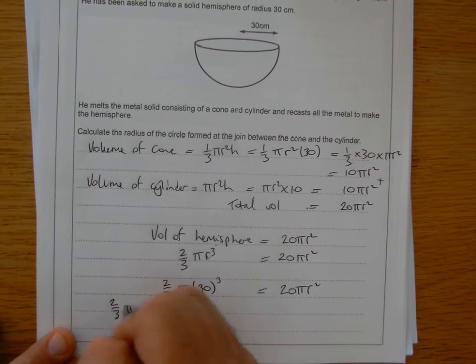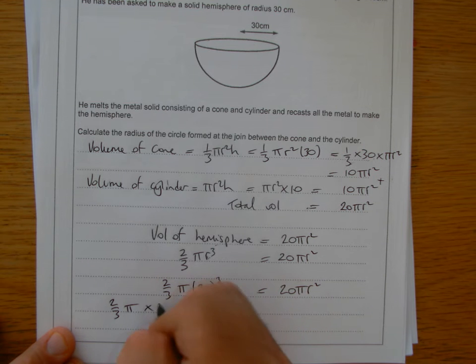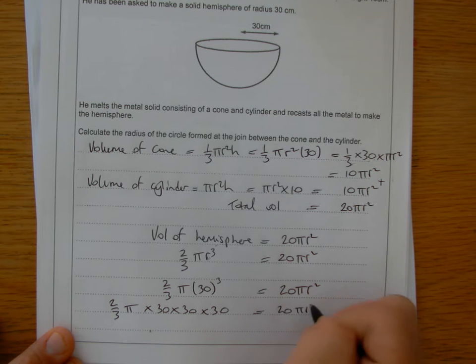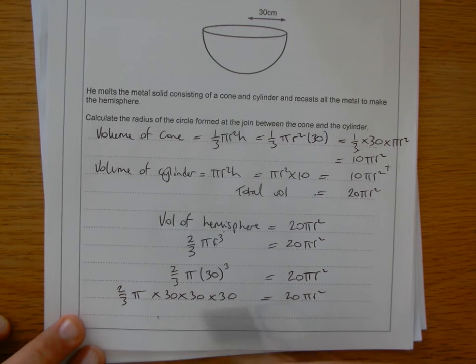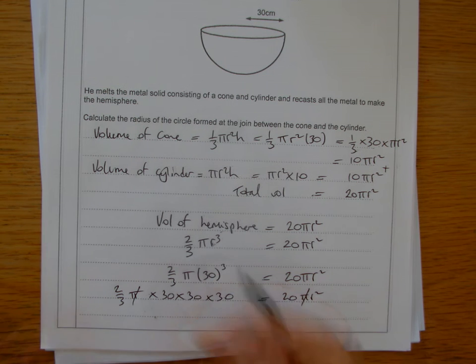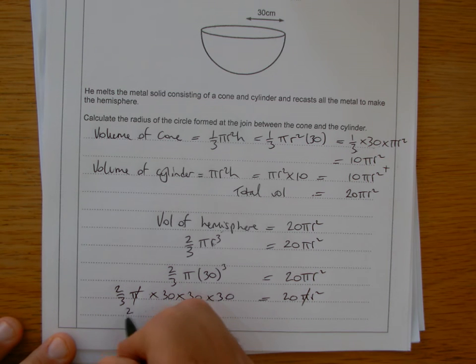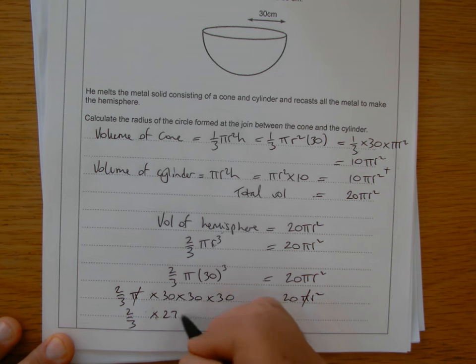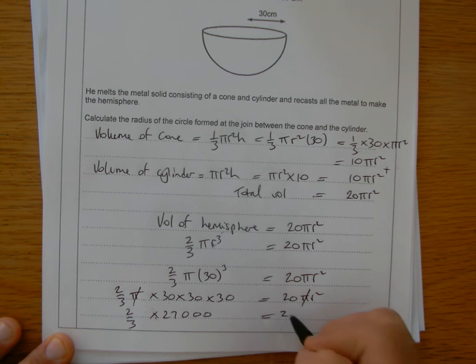So then we're going to do a bit of maths. 2/3 pi, now 30 cubed is 30 times itself and times itself again. We can work that out, but perhaps before we do, I want you to notice there's pi's on both sides, so we can cancel them out, right? It's still going to be balanced and equal if you do the same to both sides, so let's get rid of the pi's. Keep the 2/3 where it is. This is easy to do, because you just do 3 times 3 times 3, which is 27, and add the 3 zeros, 1, 2, 3, you get that equal to 20 r squared.